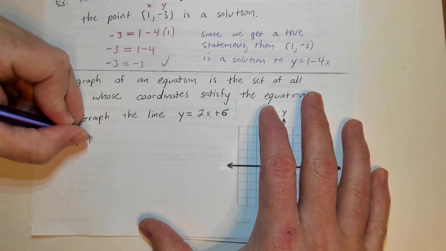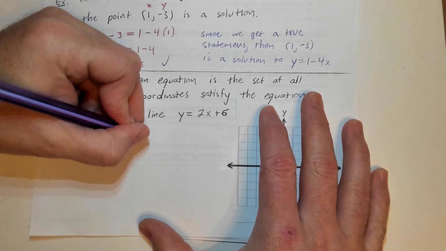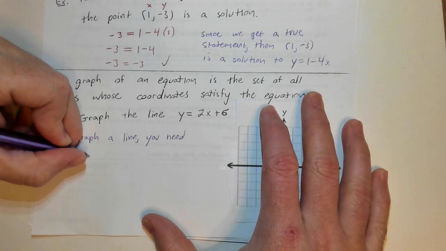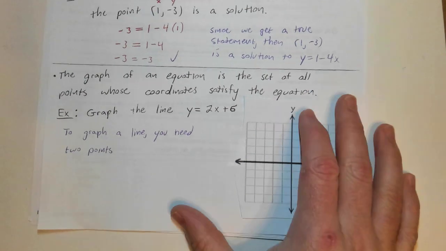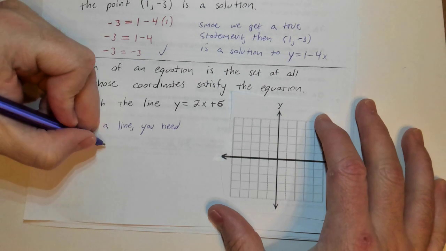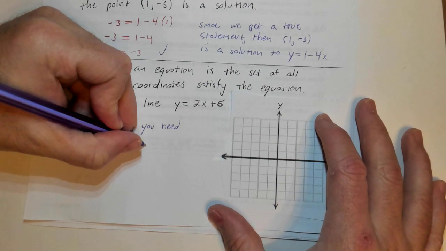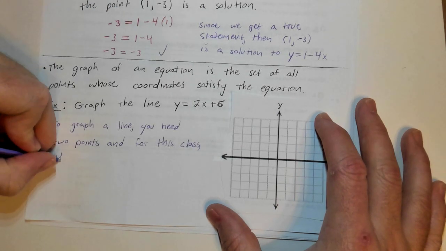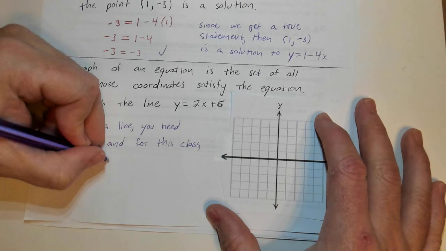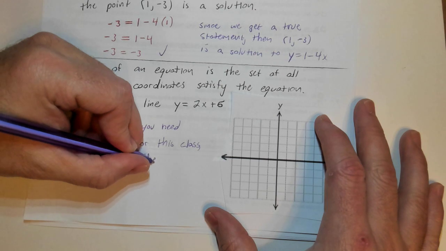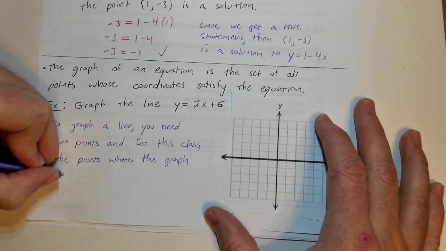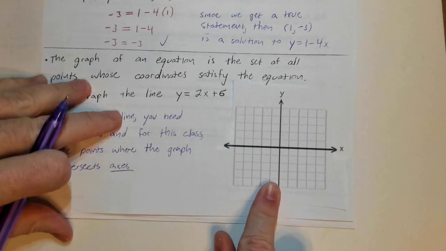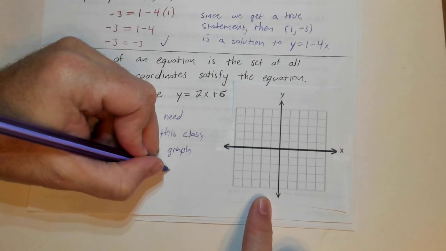To graph a line, you need 2 points. For this class, the points where the graph intersects the axes, the x and y axes, are the best to use.